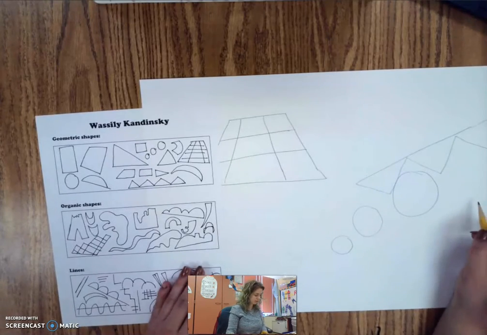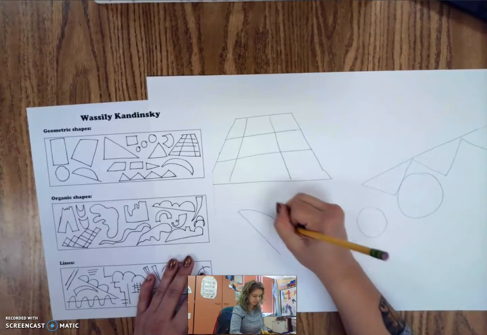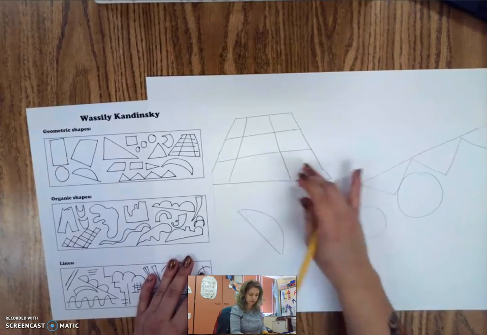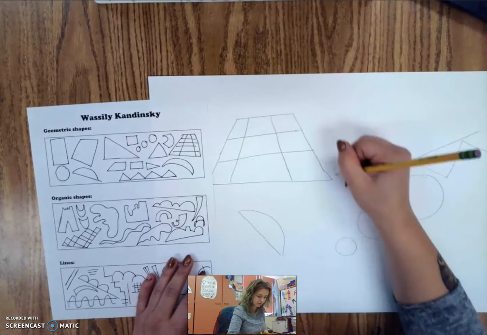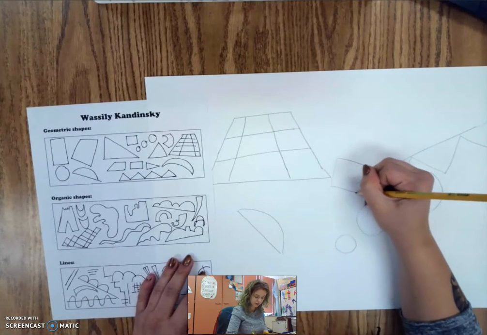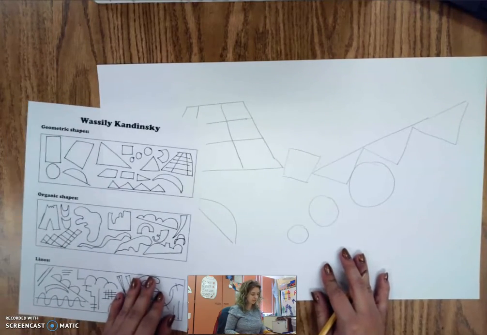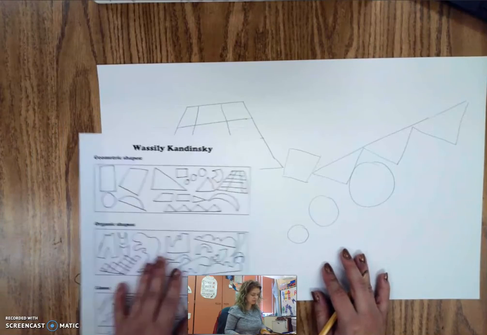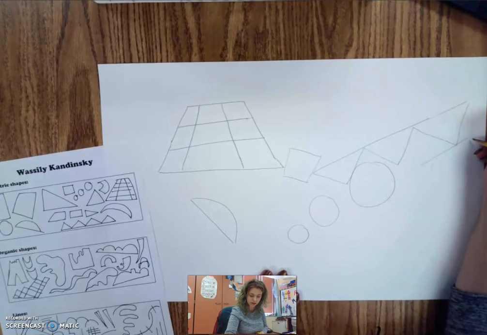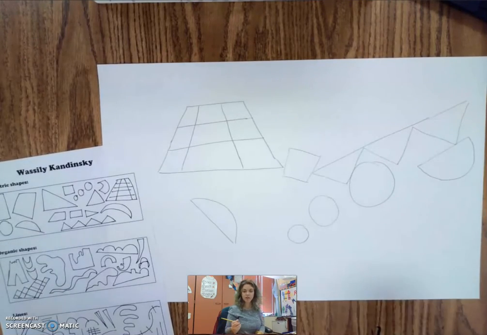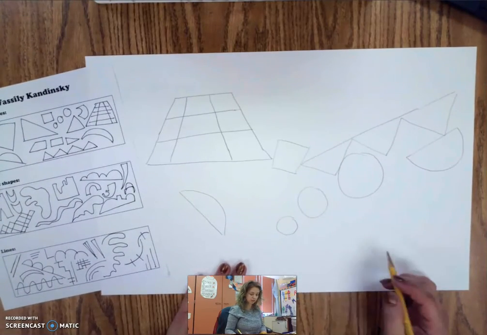Like that. And these are all 3 kind of big, so I think for my smaller ones, I'm going to try to make them a little bit smaller. So I have 1, 2, 3, 4. I'm going to draw a square right on the edge of this. So 5. And then for my 6, I think I'm going to use another one of these half circle shapes. So you can use the same shapes again, like that.